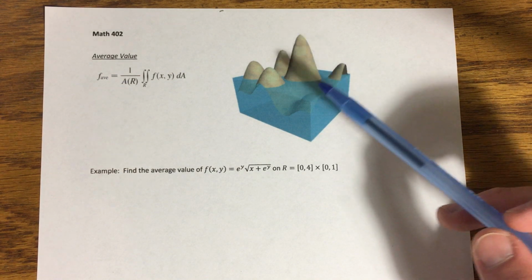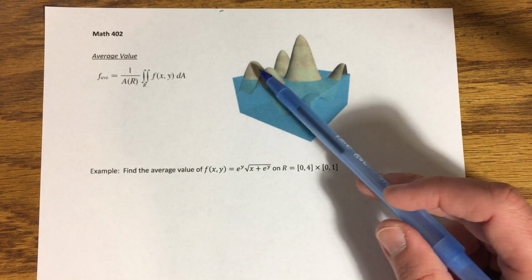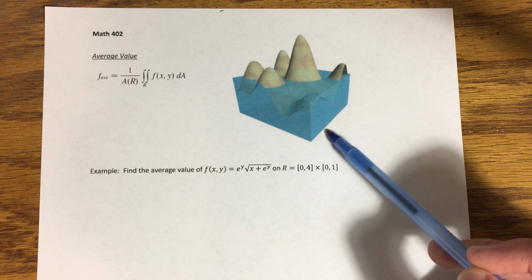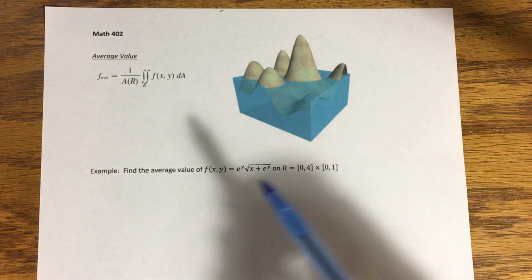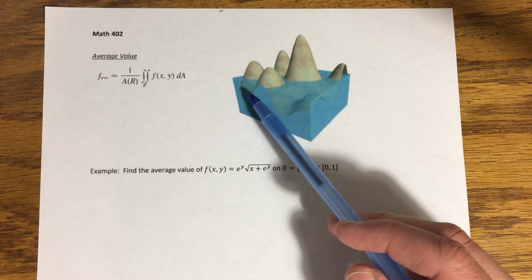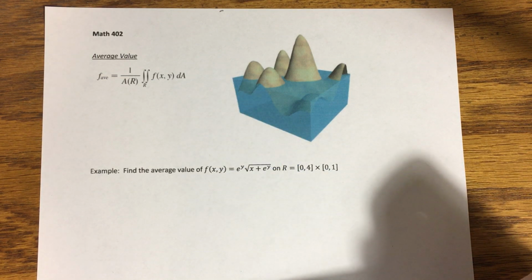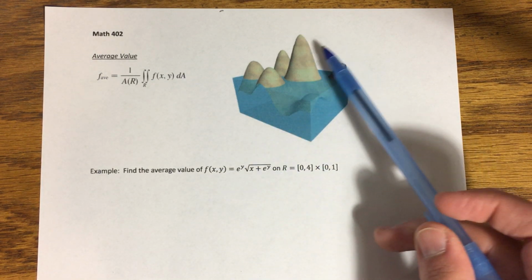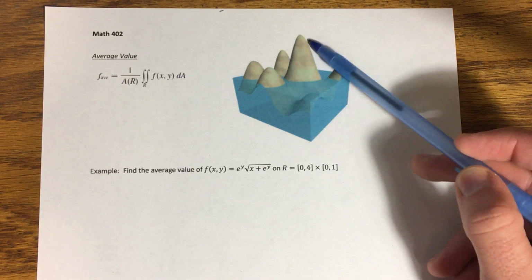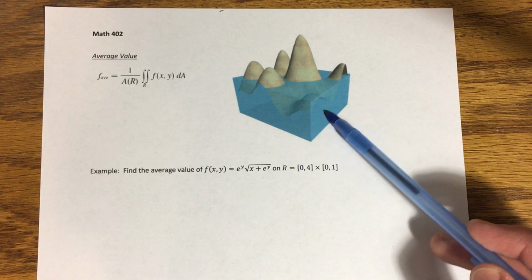So here's the idea. You have a function, f of x y, shown here, and its graph is some surface. In this case, the surface looks like hills and valleys, ignoring the blue for a second. If I were to imagine that surface, or the volume beneath it, the solid that it creates, as ice, and then melt all that ice, all of these little valley bottoms would come up, all of the hilltops would come down, and everything would level out in the shape of a rectangular box, this blue rectangular box.